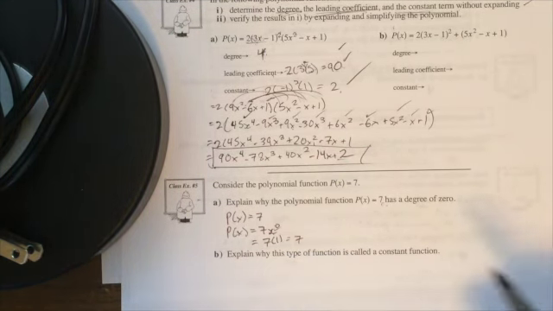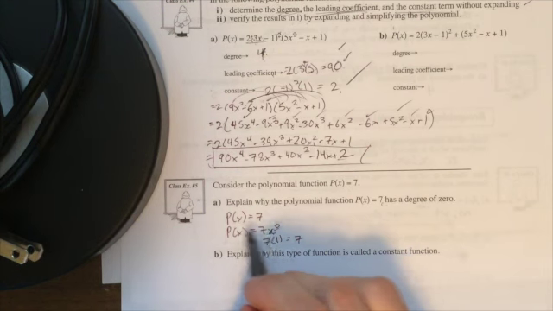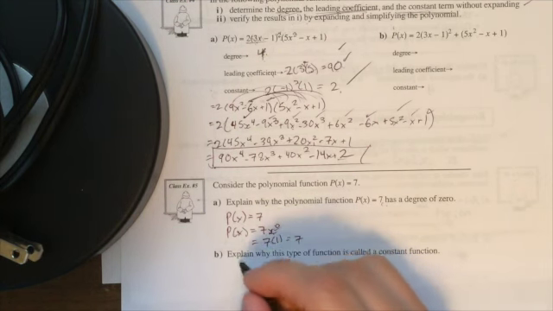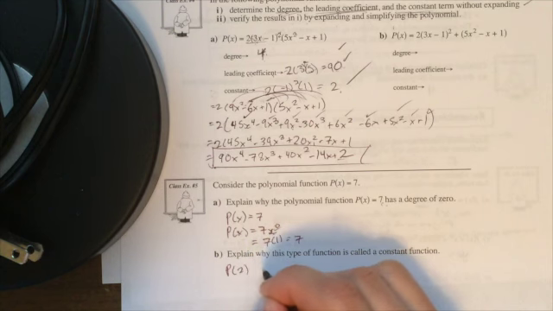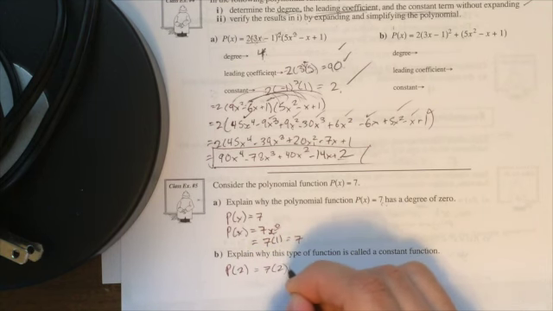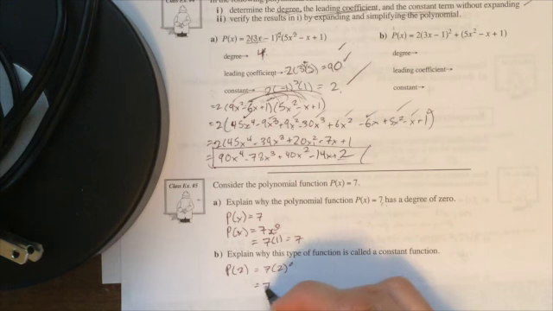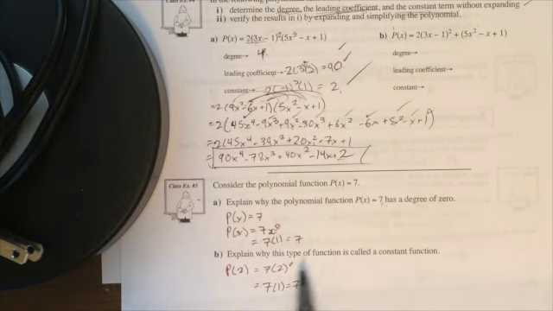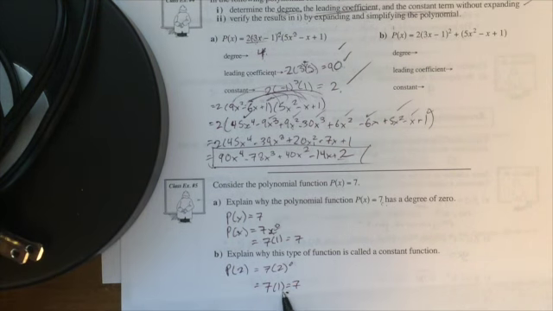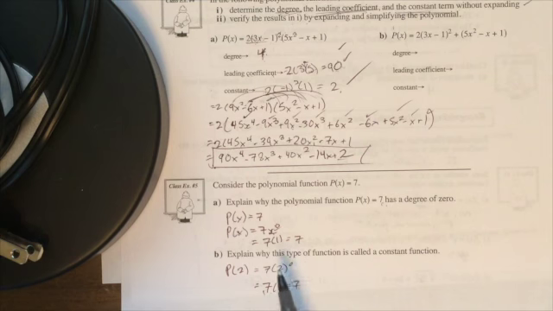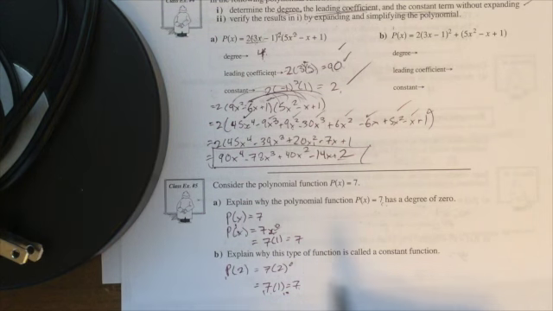Explain why this is a constant function. So this is a constant function because if I have any value of x, let's say x equals 2, then p(2) is equal to 7 times 2 to the power of 0, that is still going to be 7 times 1, which is still going to equal 7. So there's no way we can actually change this value if we have a degree of 0. No matter the value of x, the value of p(x) is going to stay the same.